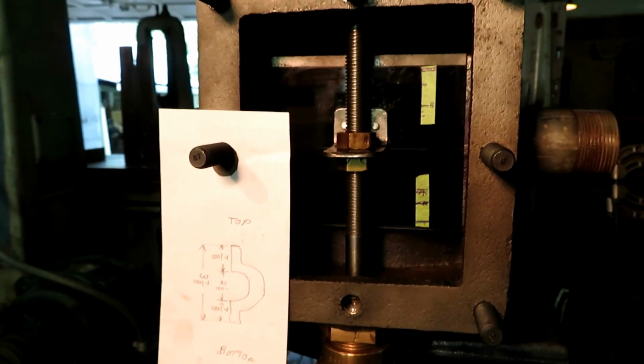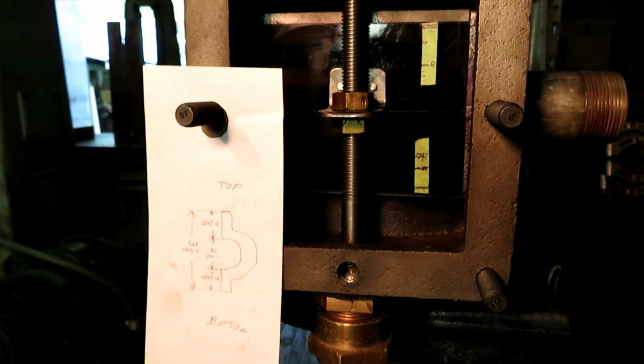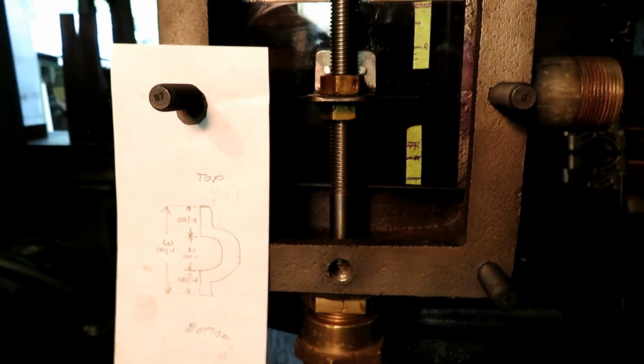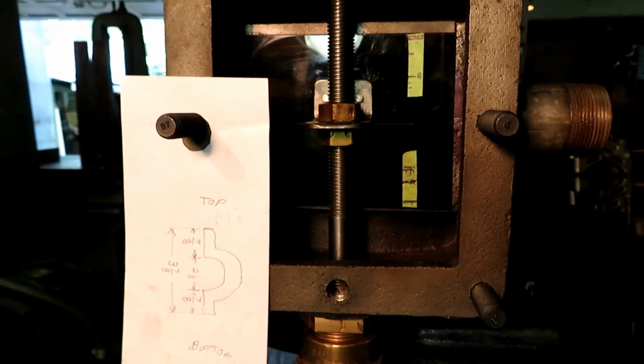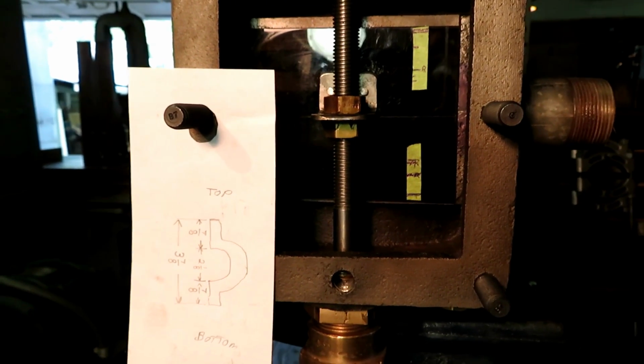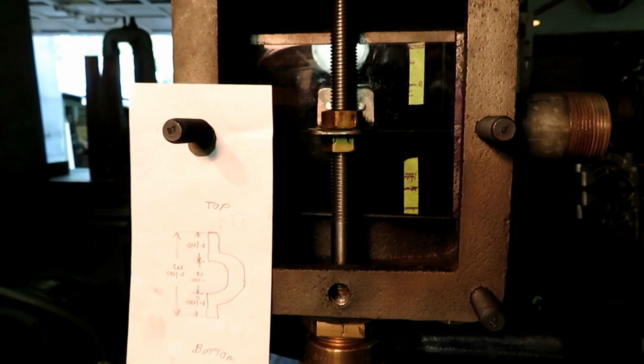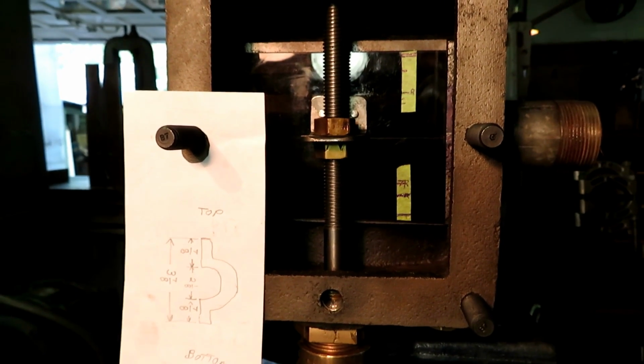So when the dust cleared, I measured the marks with a caliper and came up with these dimensions. It's kind of amazing how it came out to whole fractions, but there it is, plus or minus 10 thousandths.